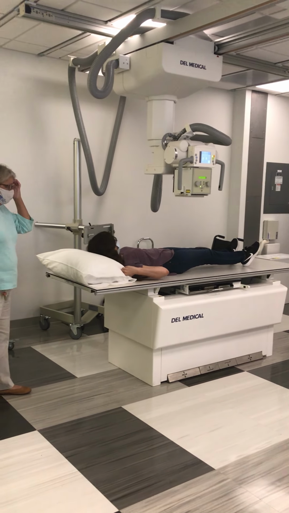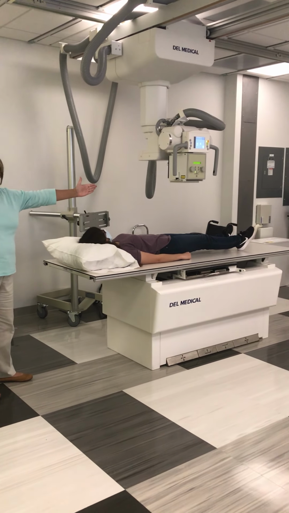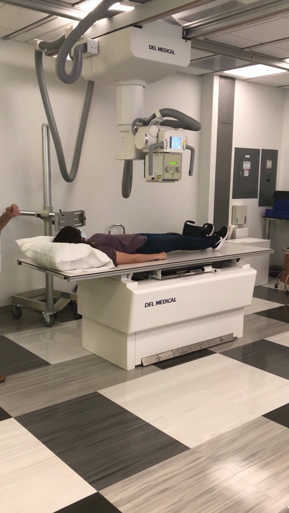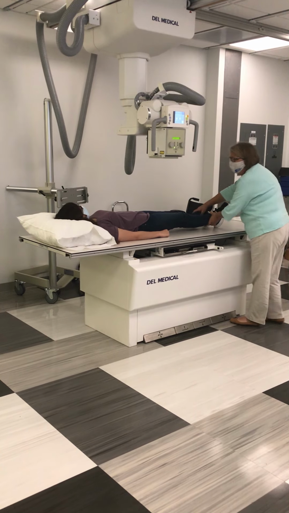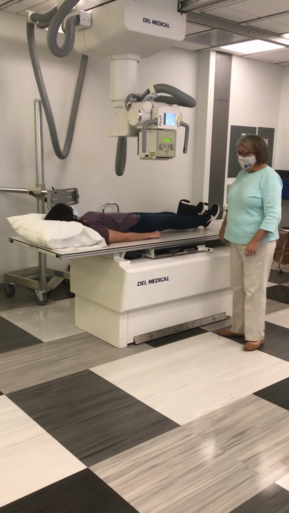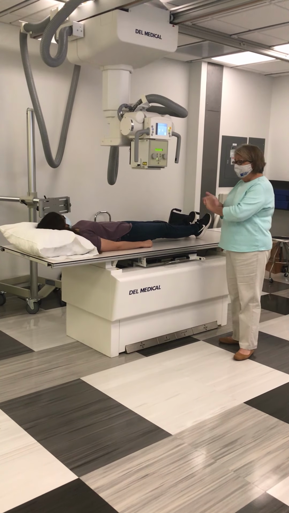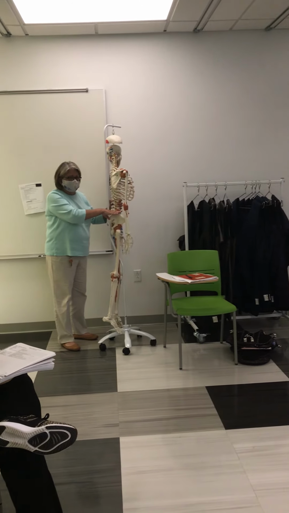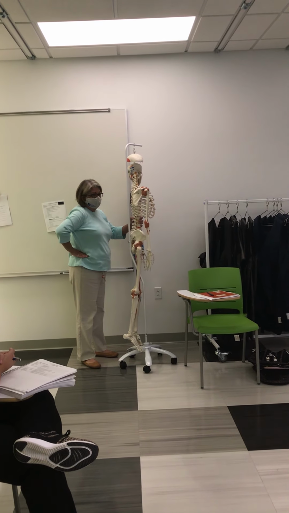The second part of the positioning is that we need her to be straight on the table, head to toe. We can't have her lying diagonally on the table. I'm just going to move your legs just slightly to your left. Thank you. Now I have my patient positioned where I want her. It's time to center.